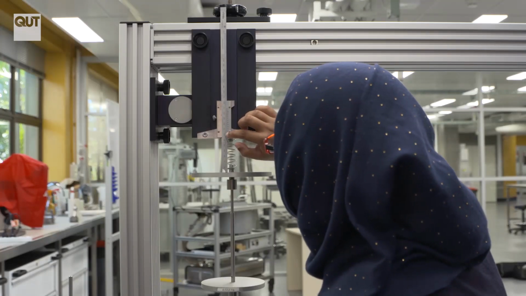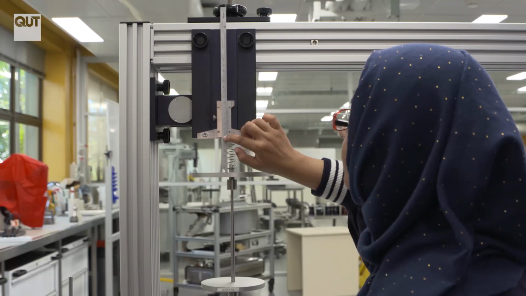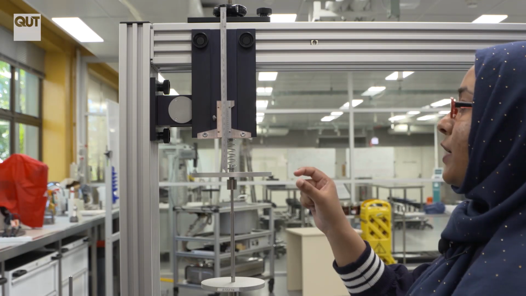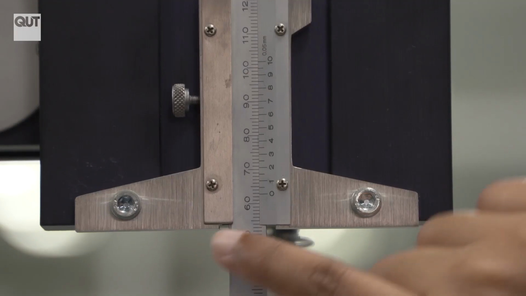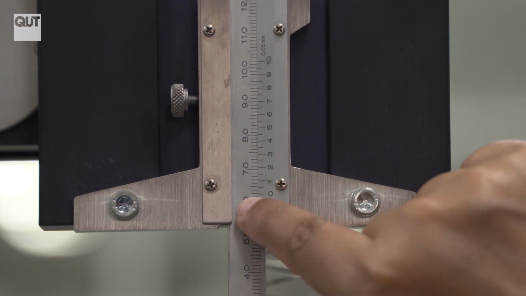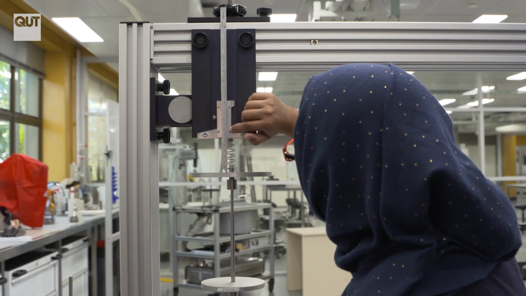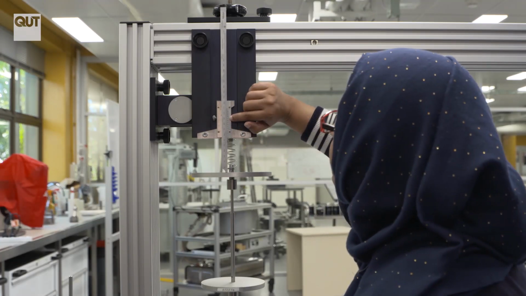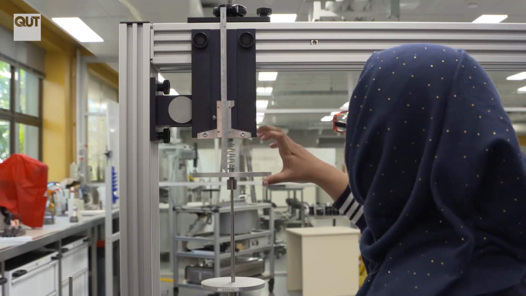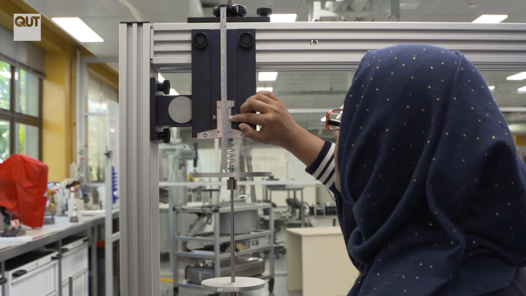We'll take the 63, and then because this zero value does not match these lines exactly, to get the fraction we'll look at the smaller scale and look for the line that exactly matches. So our value is 62, and then look for the exact value. If you look at 7, it exactly matches with this line. So the elongation in that situation would be 62.7 millimeter.